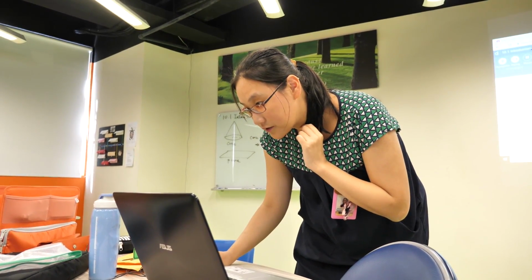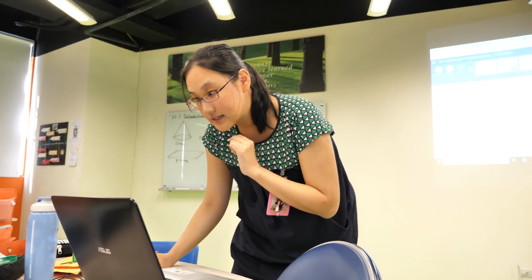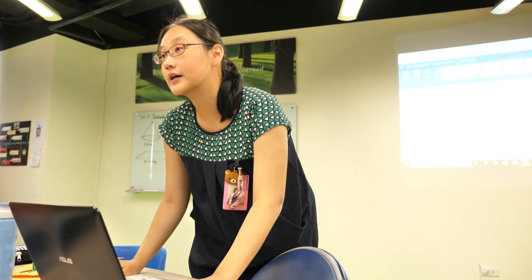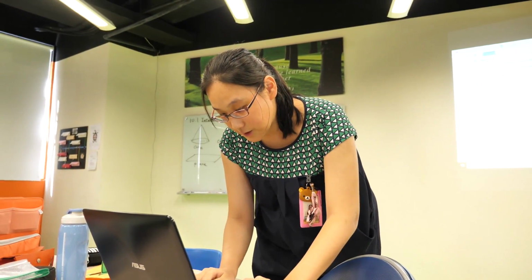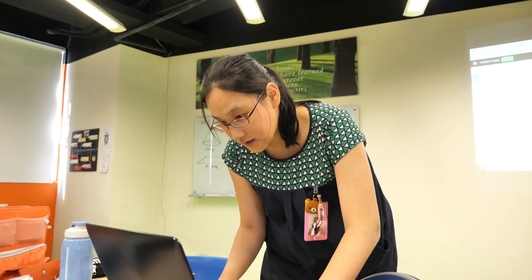Okay, next we want to learn how to graph using the Desmos graphing calculator. You can pull up your Desmos graphing calculator in your app, or if you prefer to use a web version, that's also okay. Type in this equation: x squared plus y squared equals 4.